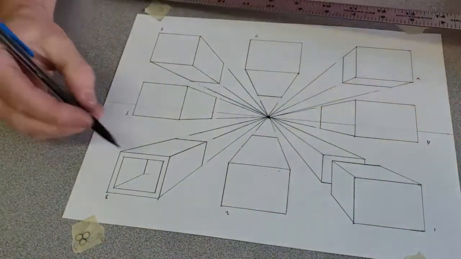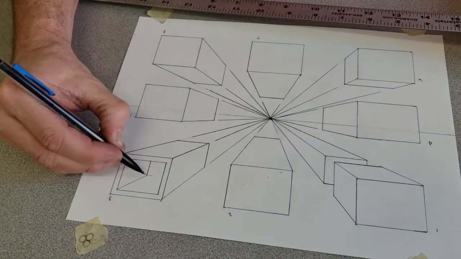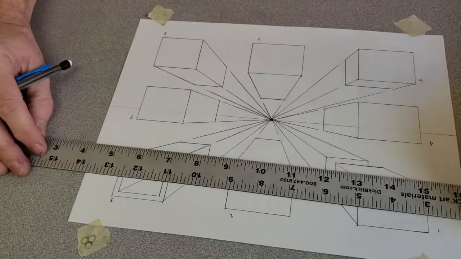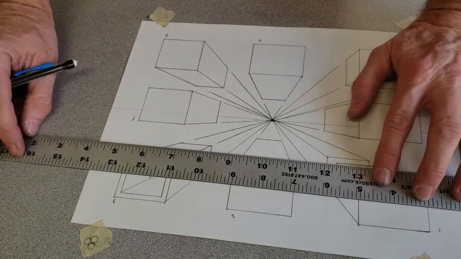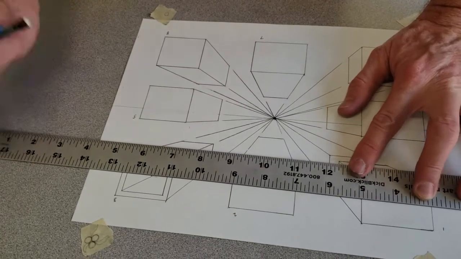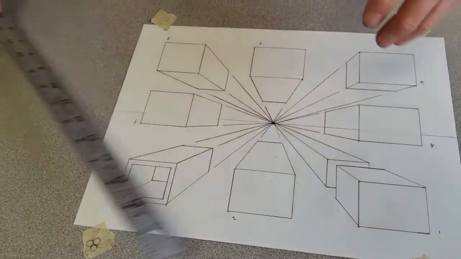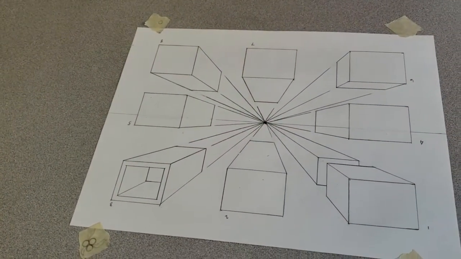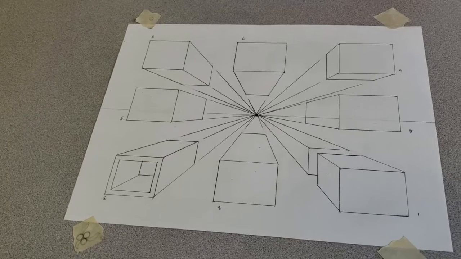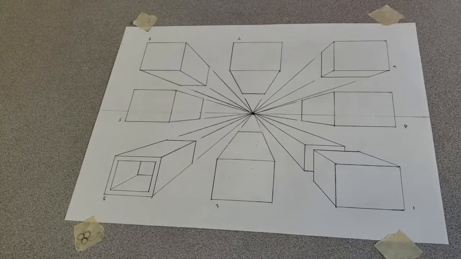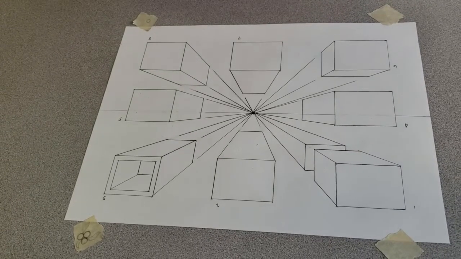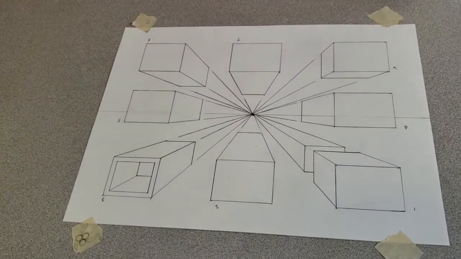I'll go down till I hit the edge of the box, and then again I'll do the same thing with that line horizontally. Right, and then again it has the impression that we have a cutout, that we've actually taken some matter out of that box.